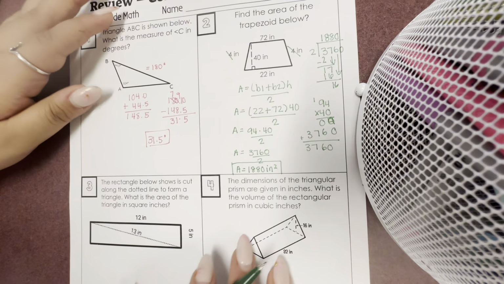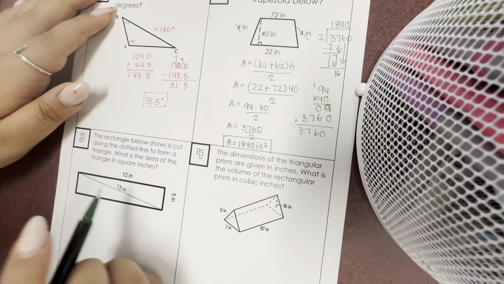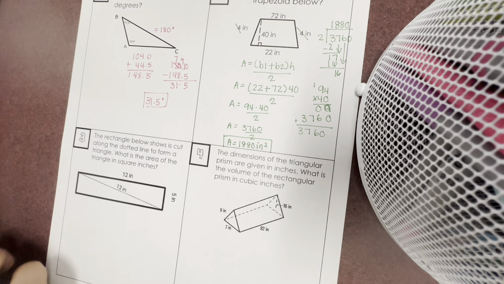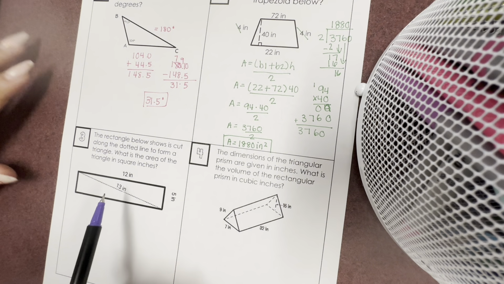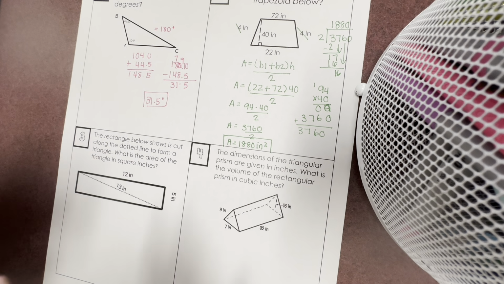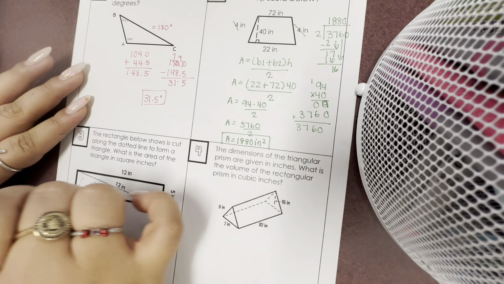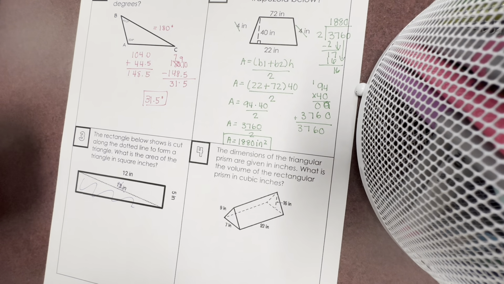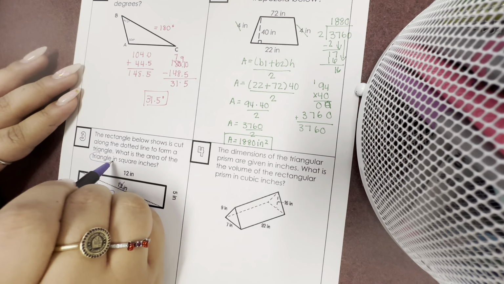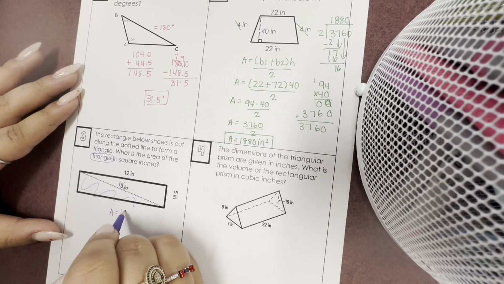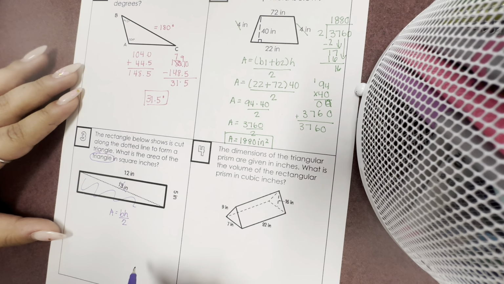All right, next one says the rectangle below shows it cut along the dotted line to form a triangle. What is the area of the triangle in square inches? So if we're looking at this picture, it is trying to confuse us by giving us this extra piece of information. I want to find the area of the triangle. And we find the area of the triangle by doing base times height divided by 2.